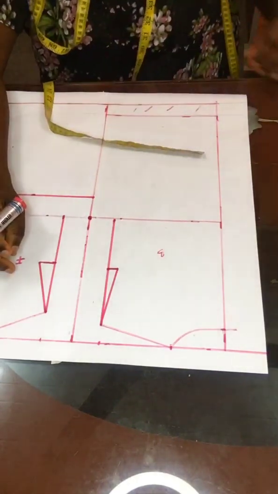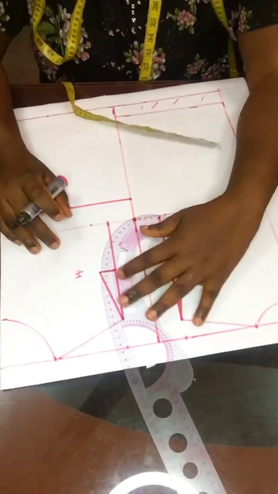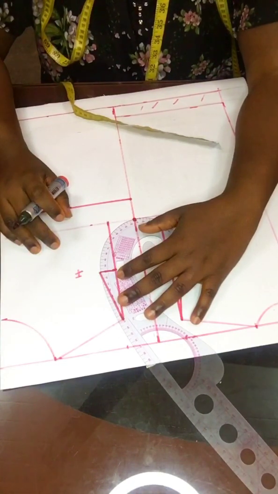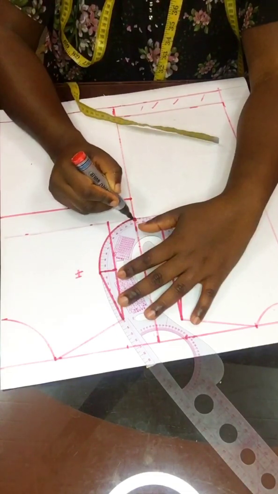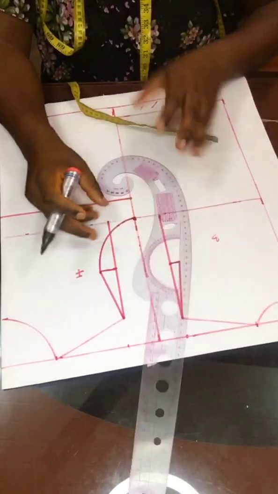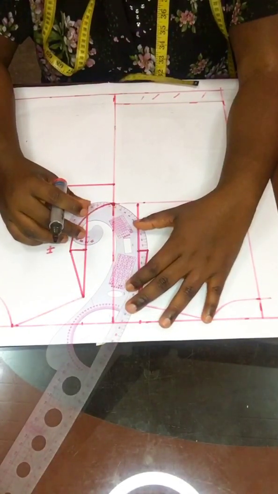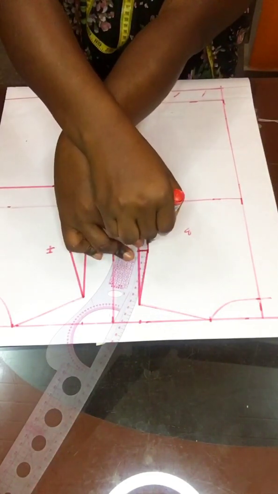So what I'm going to do is to use my armhole curve. I'll place my armhole curve like so and connect from this point to that point of 7.5 inches. I'll go to the back, place my armhole curve as well, and connect it to that point as well.